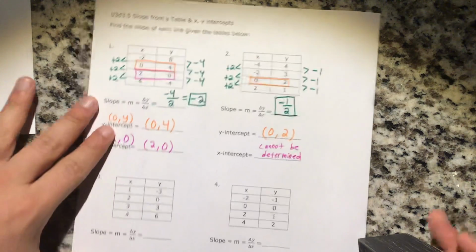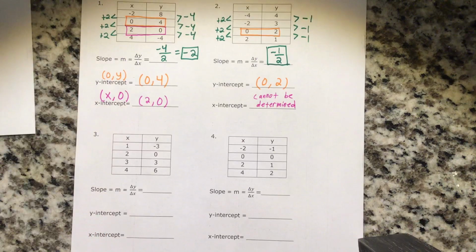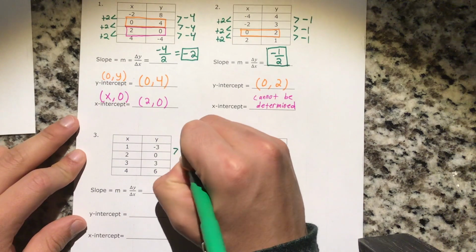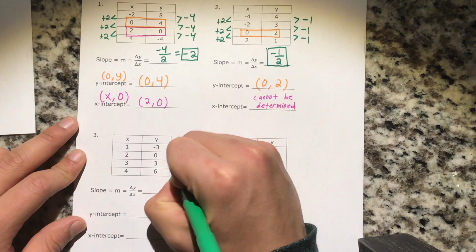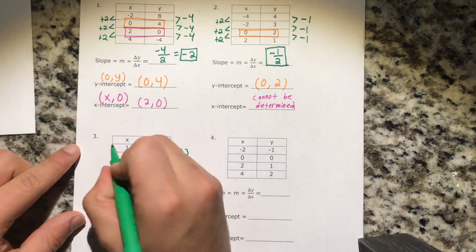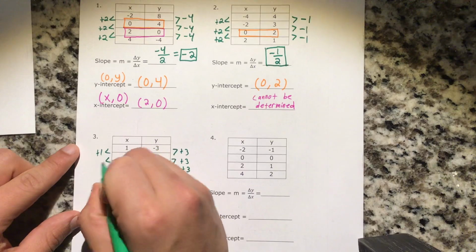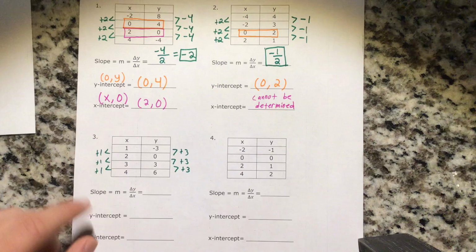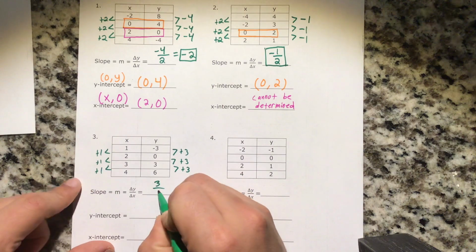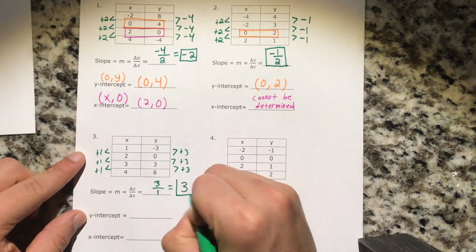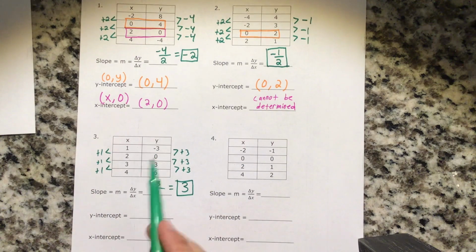Number 3. Again, let's start with the slope. Change of y over change of x. We'll start to go a little quicker. Negative 3 to 0, plus 3, plus 3, plus 3. Change of y is plus 3. Change of x, 1 to 2, that's an easy one, plus 1, plus 1, plus 1. So change of y over change of x, I have 3 over 1, which reduces to just a regular positive 3. So the slope of this table is 3.